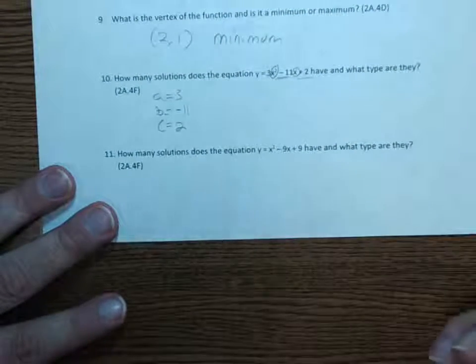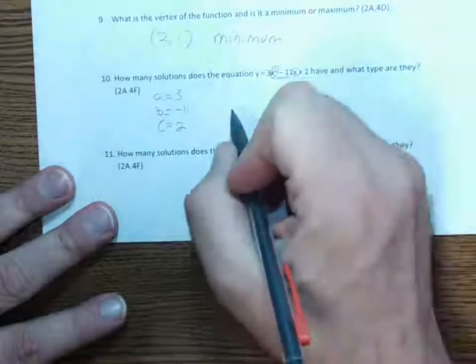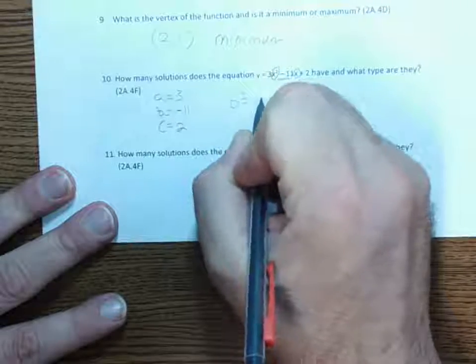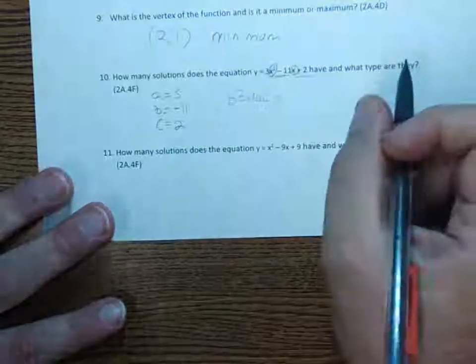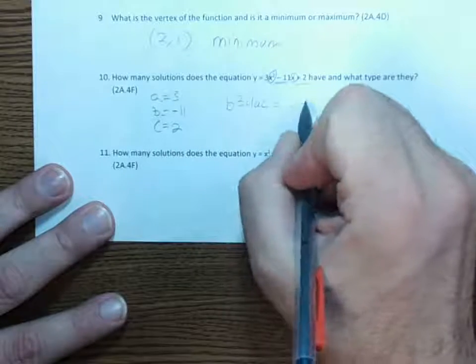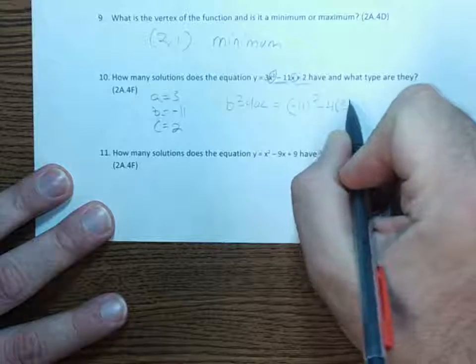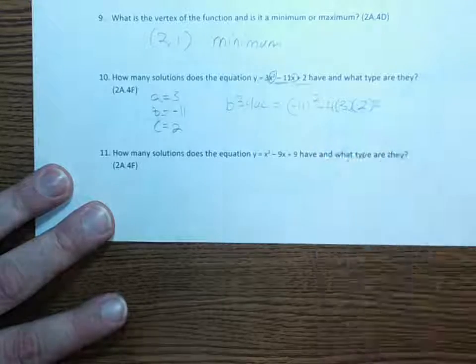Now, what is the discriminant? Well, it's that piece of the quadratic formula that's under the radical sign. It's b squared minus 4ac. So let's plug into that and see what happens here. So b is negative 11. So I've got negative 11 squared minus 4 times a, which is 3, times c, which is 2.